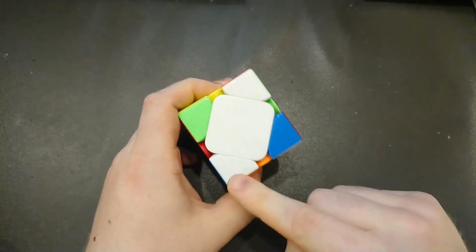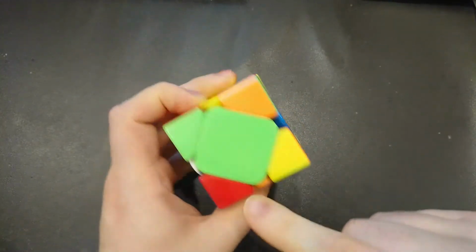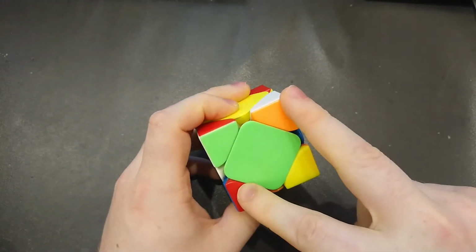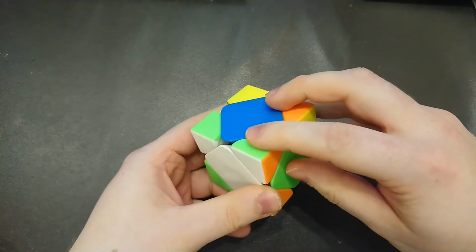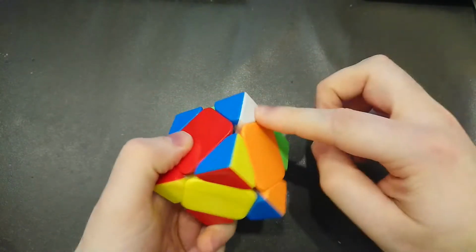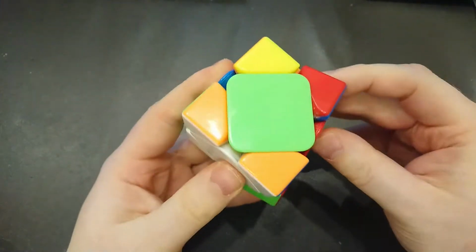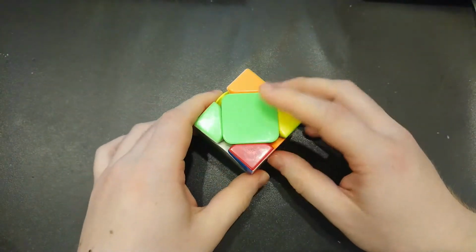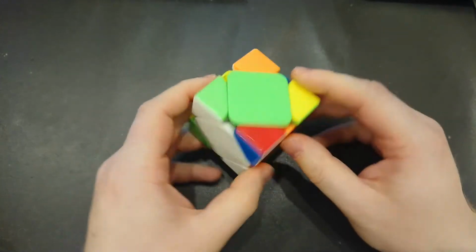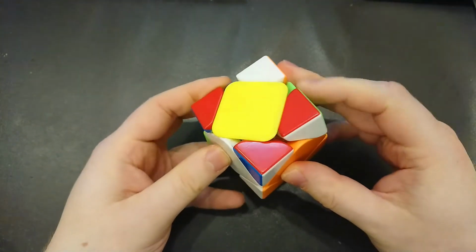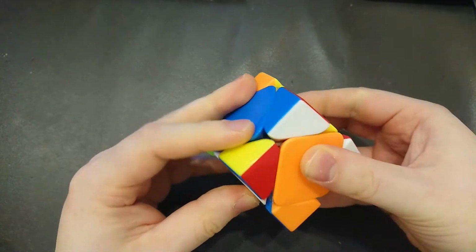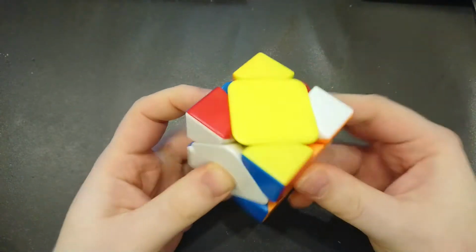So the next case, this one we have a diagonal layer, and the other pieces are right here. A lot of people would solve this case by inserting this corner into here and then inserting this corner in 4 moves. But what's actually better and easier to one look is when you solve it like this. So you bring this corner up and then insert it like this.